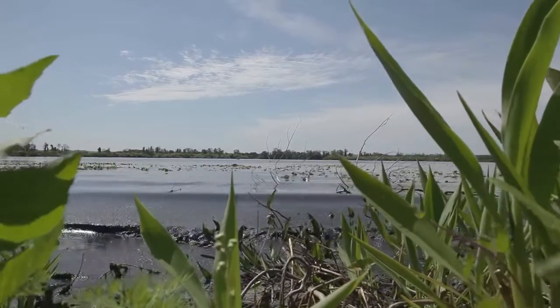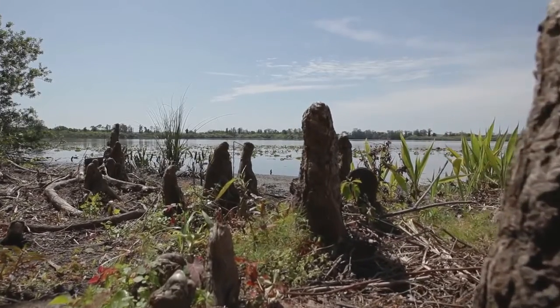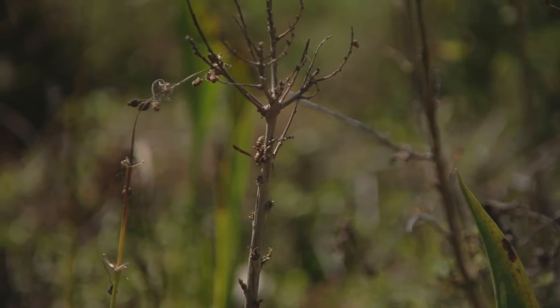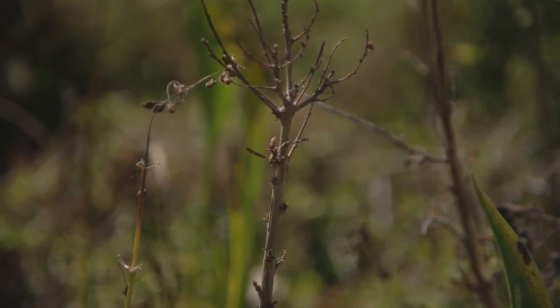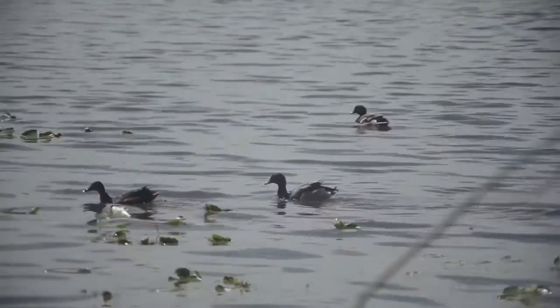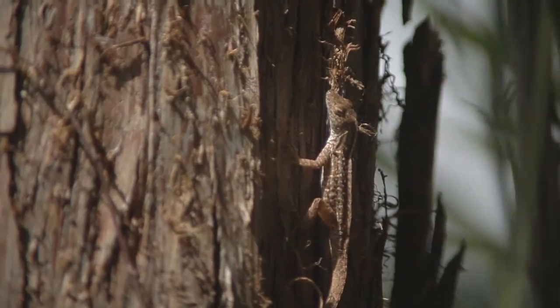Stormwater runoff is our nation's largest source of water quality problems. By doing your part to prevent impacts, you are helping to protect one of the nation's most important resources. Thank you for doing the right thing.